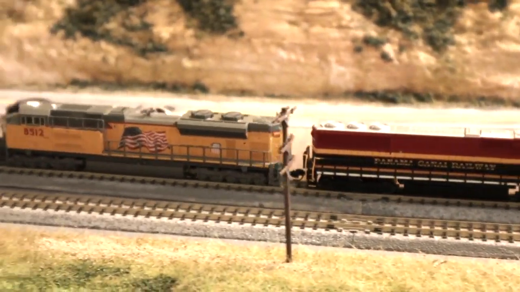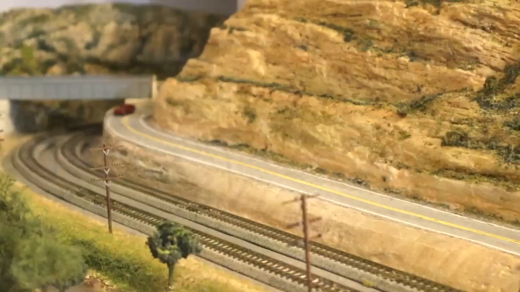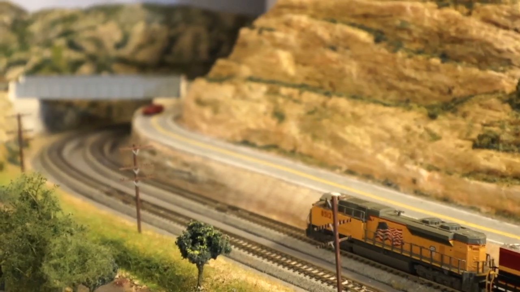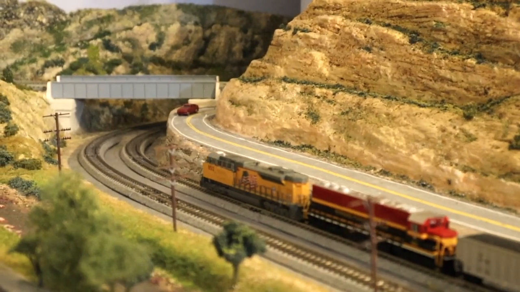At Echo Canyon, the train begins to descend the western helix down to staging. Staging represents the train's off-layout destination.